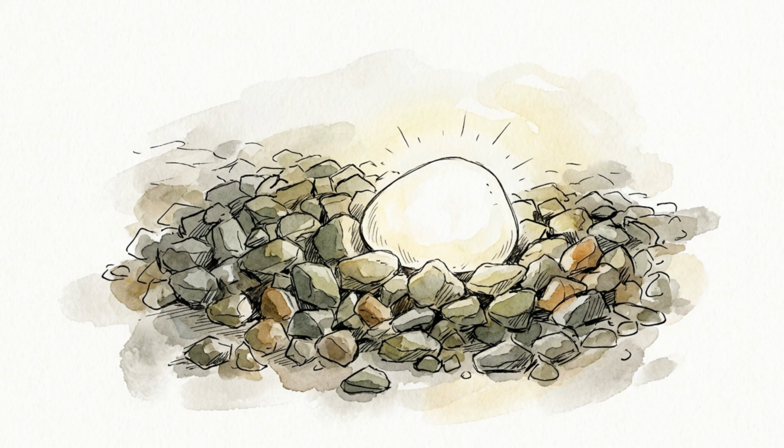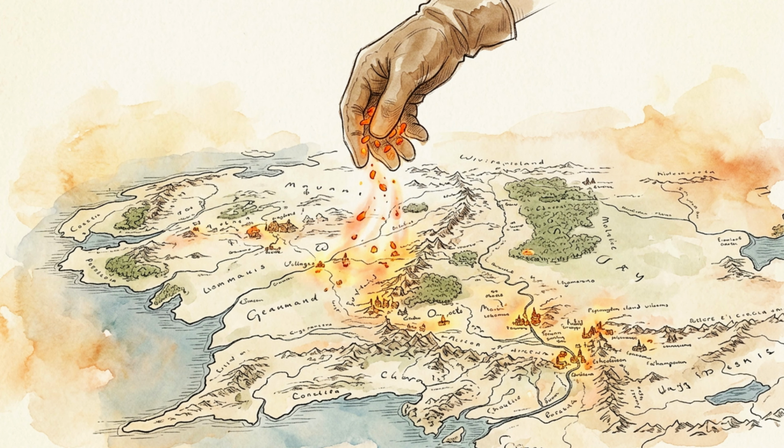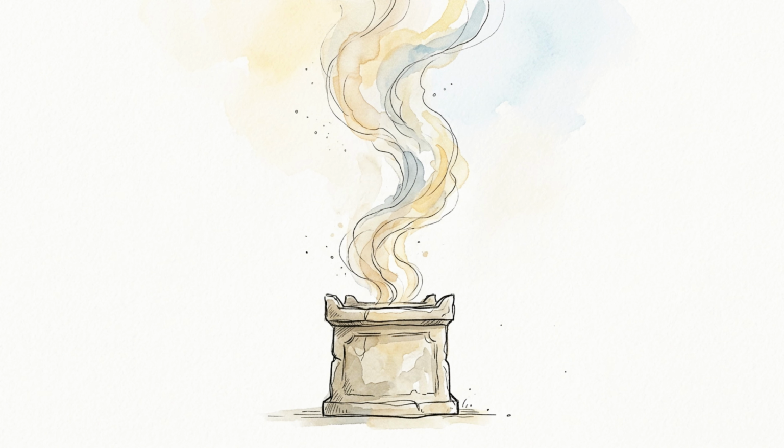The tribe of Levi, however, received a unique destiny. Instead of a physical territory, they were scattered among the other tribes to serve as priests. Their inheritance was spiritual rather than geographical.